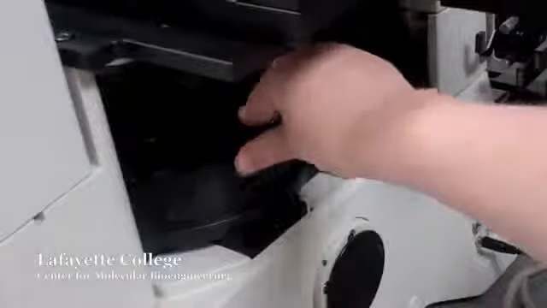To change to the desired filter, rotate the filter cubes on the microscope to the appropriately labeled tag. They are labeled by their initials UV, B, and G.